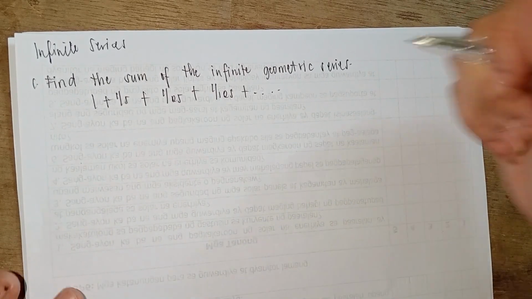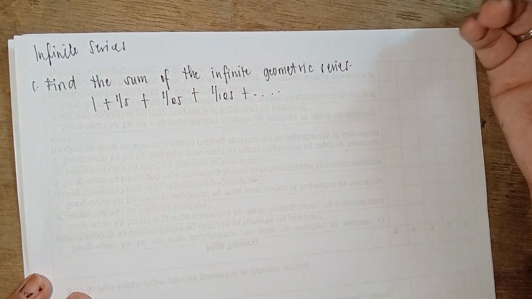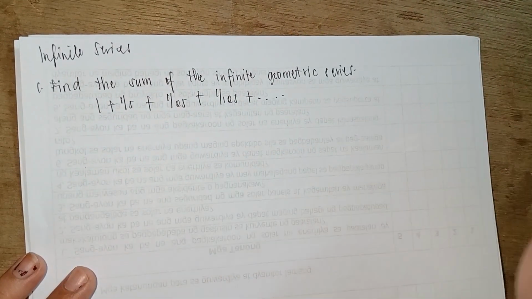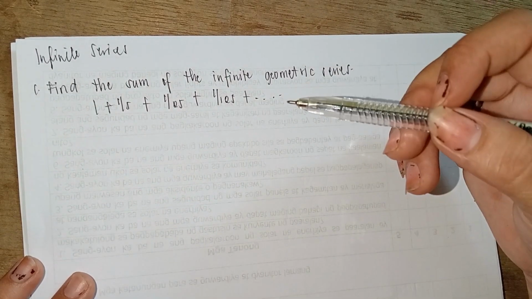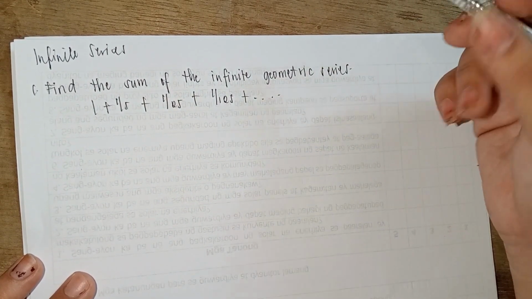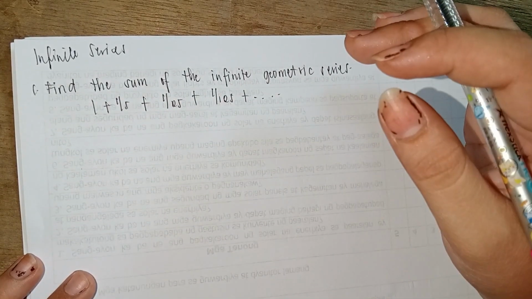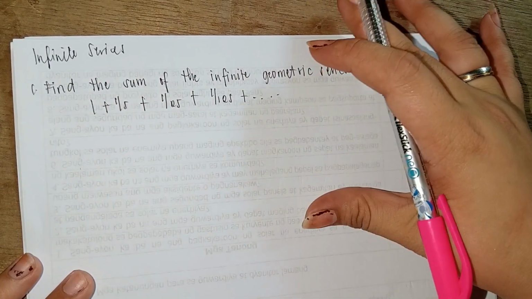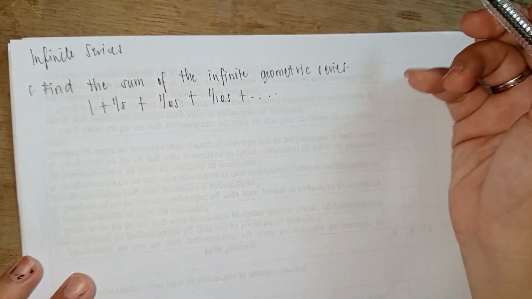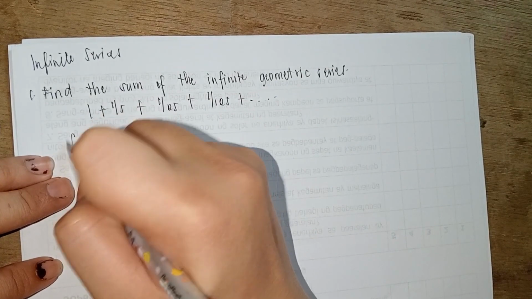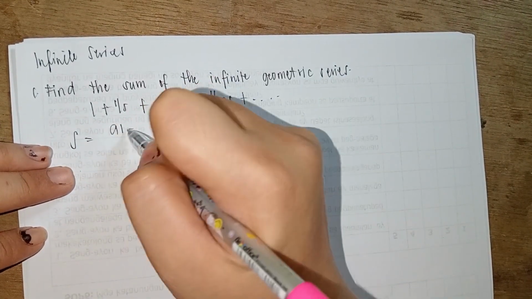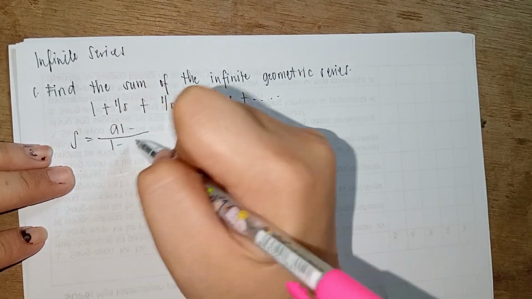Okay, so that is the finite series, and now we will execute the infinite series. So we have here the given problem. Find the sum of the infinite geometric series 1 plus 1 over 5 plus 1 over 25 plus 1 over 125. So in the infinite series, there is no term that we are looking for. Our formula for the infinite series is S, or the sum, is equal to A of 1 over 1 minus R, or the ratio.